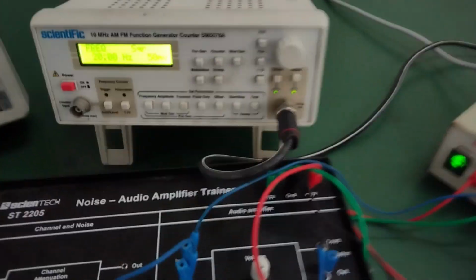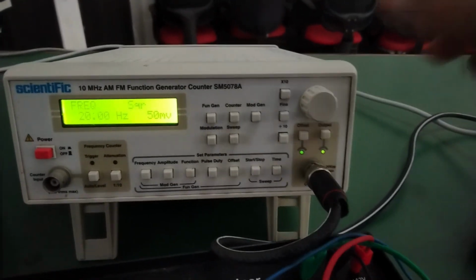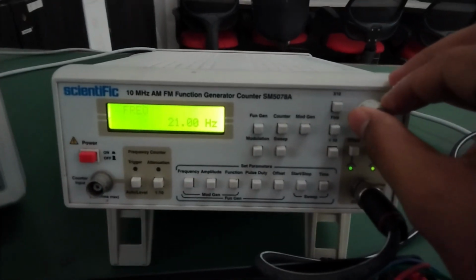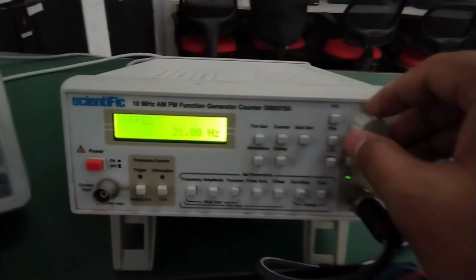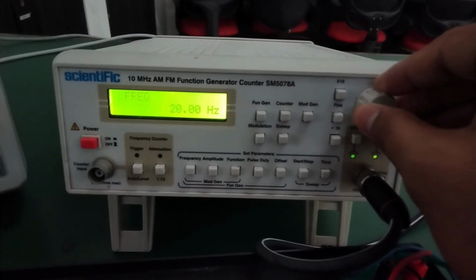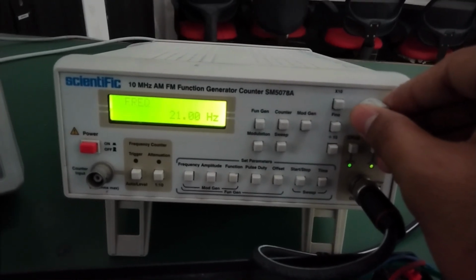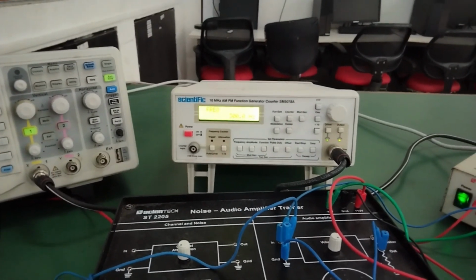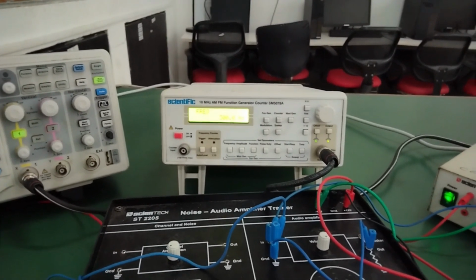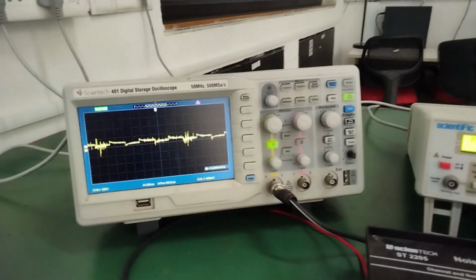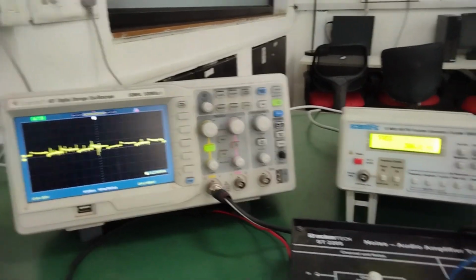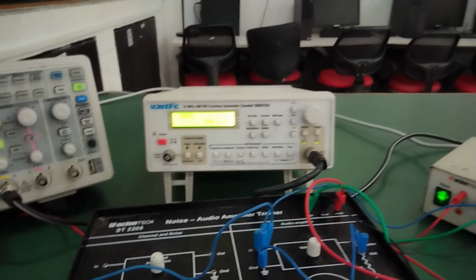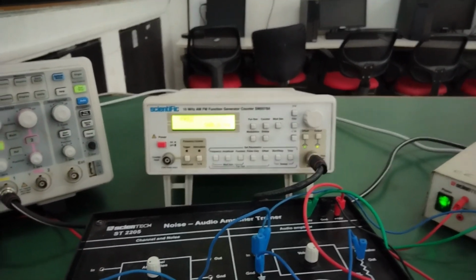So we have to vary the frequency to see the changes in the square wave. When we increase the frequency, we will be able to generate different kinds of square waves such as ideal amplifier, phase lead, phase lag. Right now we are having phase lag. Keep on increasing the frequency to generate different types of square waves.